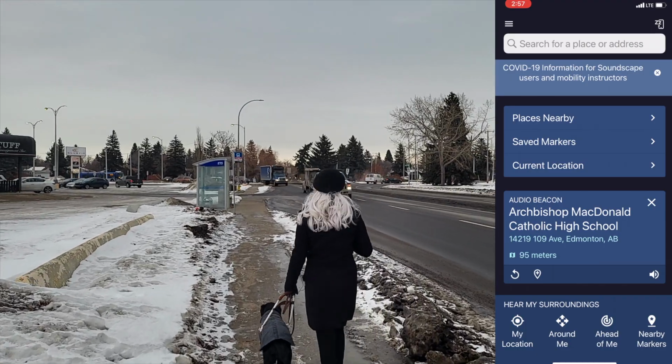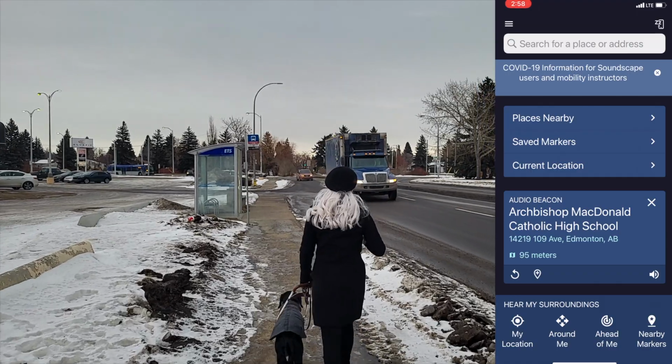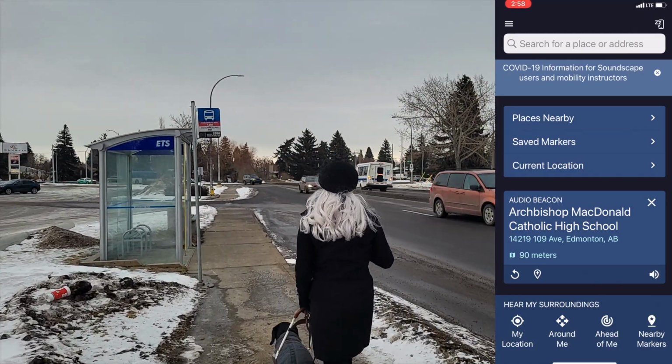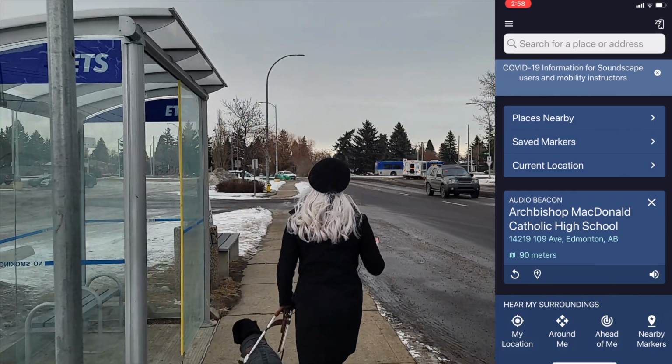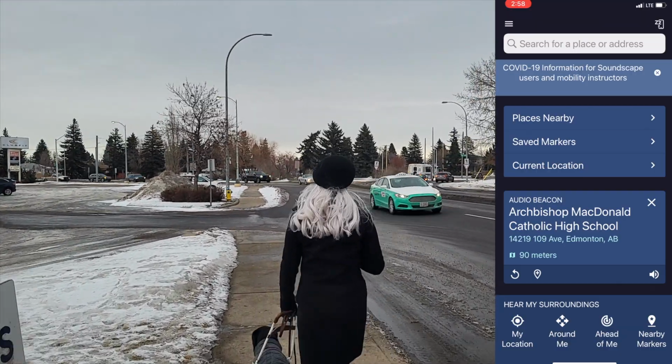Bus stop. So we're coming on a bus stop, I think. It's on the left. Heading east along 107 Avenue Northwest. Fellowship Baptist Church. Another church on the left. Beacon, 90 meters. Okay, we're getting close.